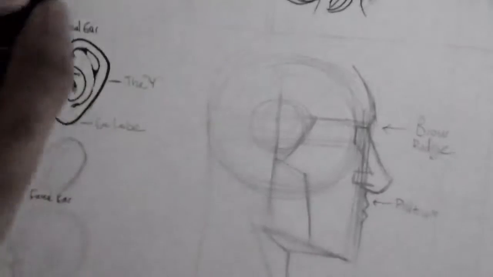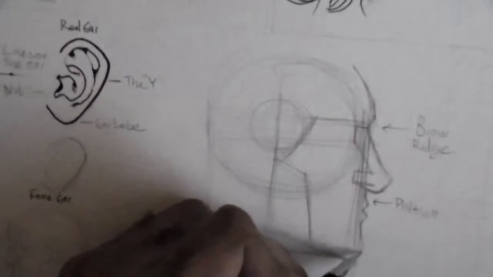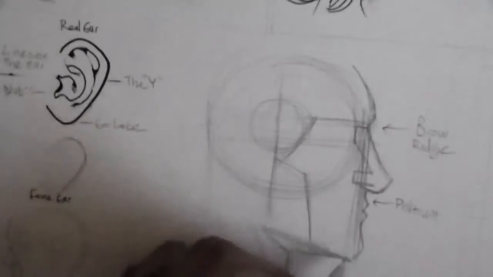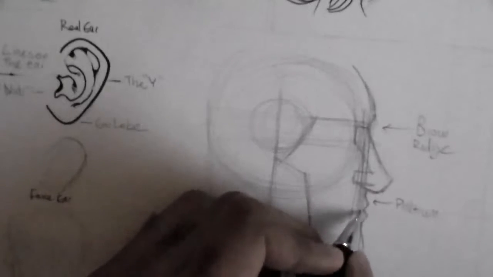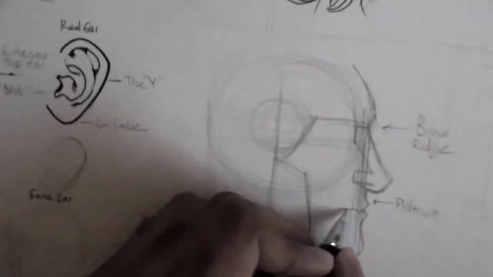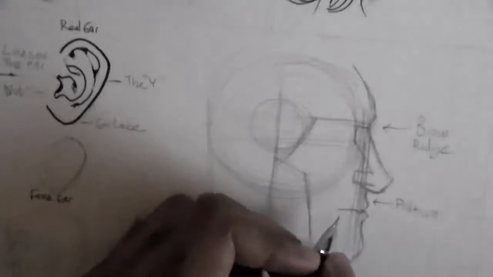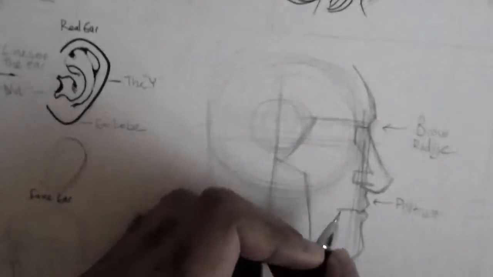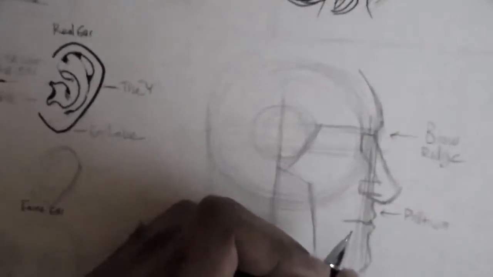And then the jaw, as you remember from the skeleton, it does slope outwards a bit, but not too much unless the character has a butt chin. Again, character traits. The lips come in. You can start that line straight across, but the human lip in the middle does have a bit of a bump to it at the bottom.